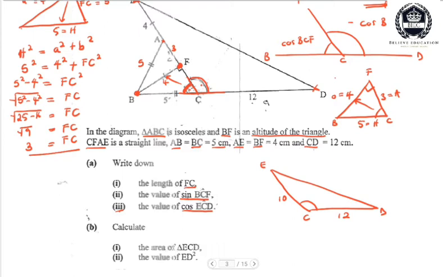So for us to find the cos of BCF, it would be equal to, for cos it's adjacent over hypotenuse. Our adjacent is 3 over the hypotenuse here we have that's 5. So that would be 3 over 5.